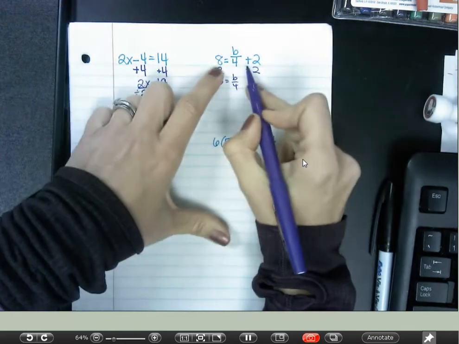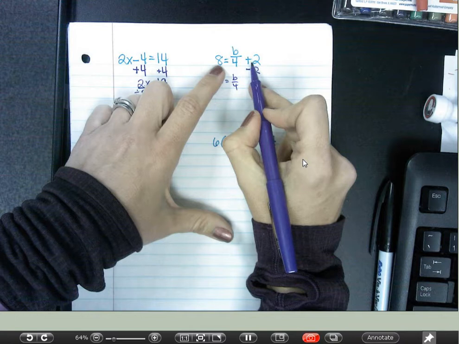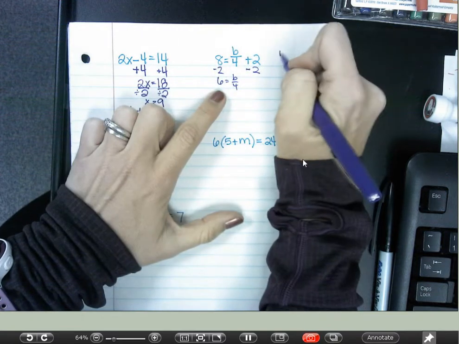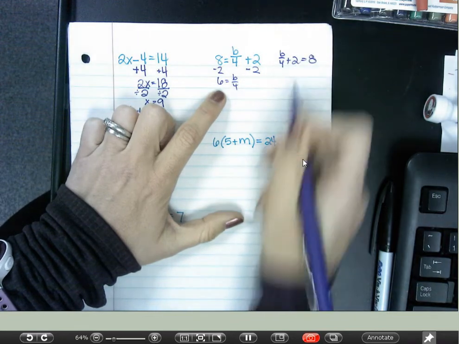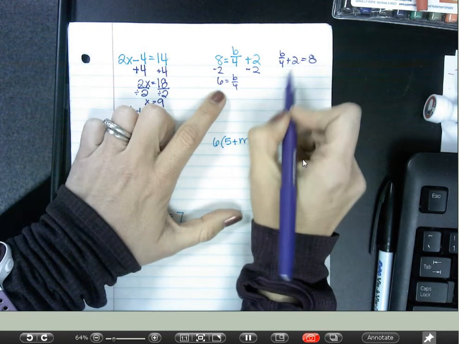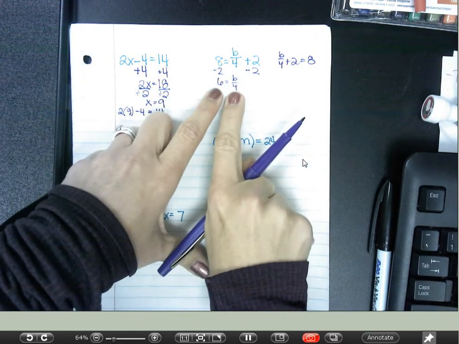And by the way, when you see this, I know there are a couple of you where it makes you nervous, it feels like your stuff is switched. If you want to rewrite it to solve it, that is fine. That is the same thing. It's not changing anything in our equation. So anyway, back here, now I have b divided by 4 equals 6.